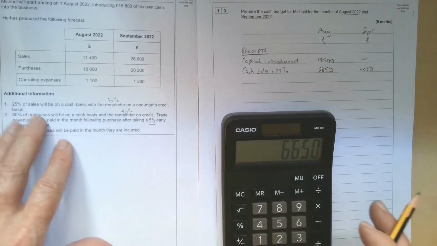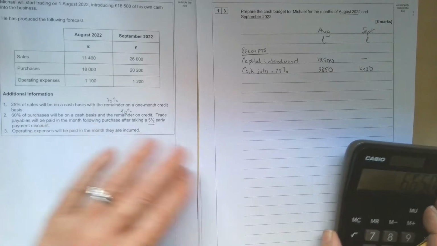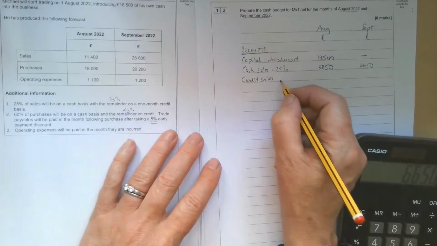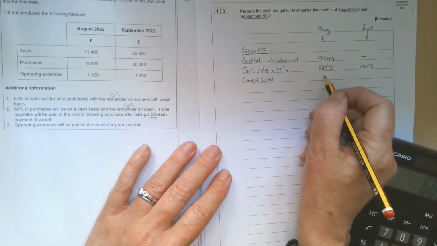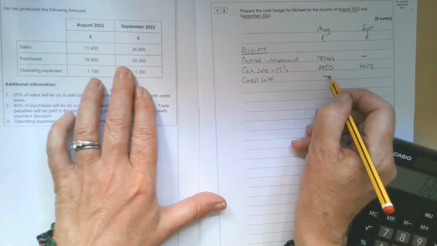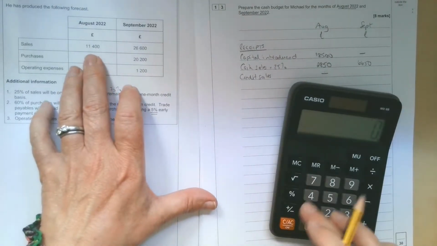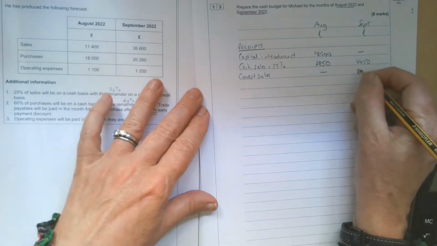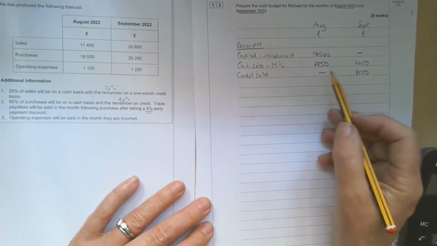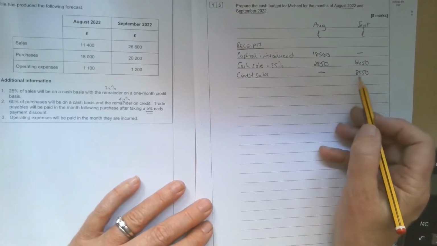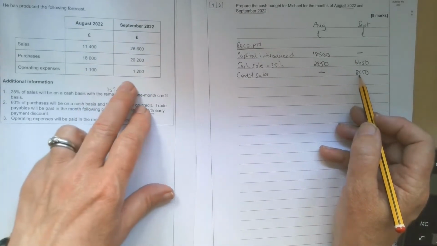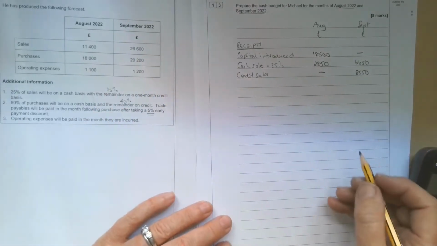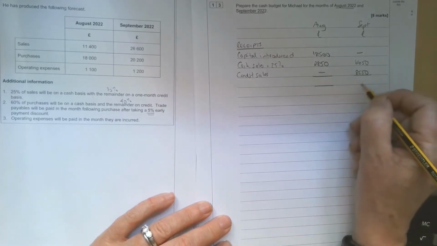Right, next bit then, we've got the credit sales. So credit sales, 75% are going to pay in the following month. So 75% of August will pay him in September. So 11,400 times 75%, he's going to receive 8,550 in September. So nothing in August, none of those credit sales will pay him until September. And then in October, he will receive the other 75% of September's sales, but we're not asked to worry about that. So I think that's all the income, so we can total that up.